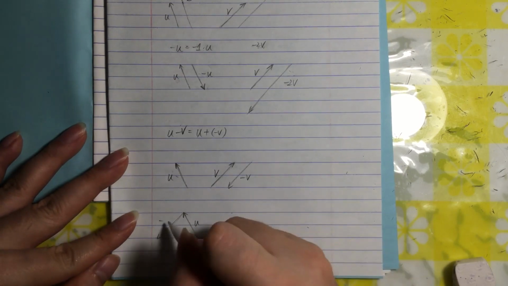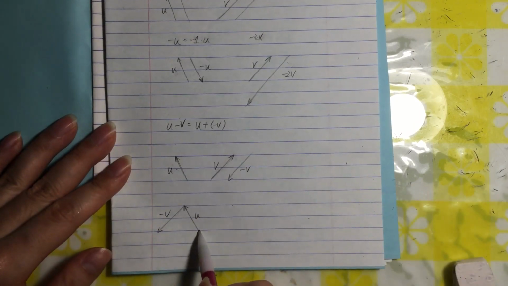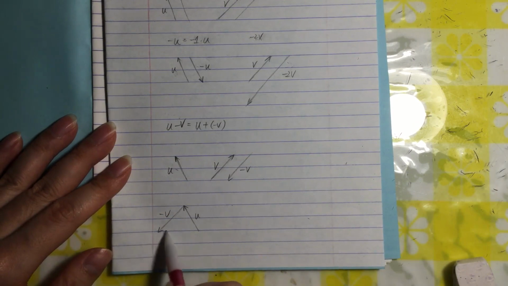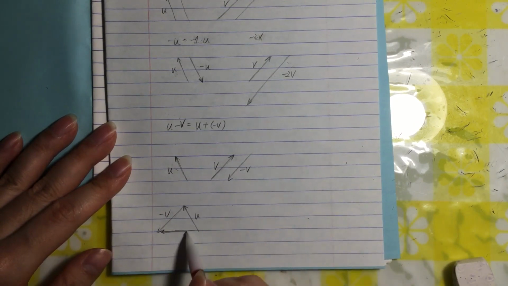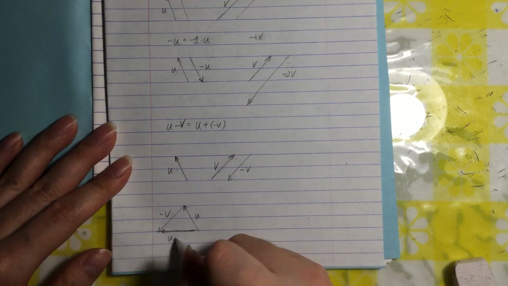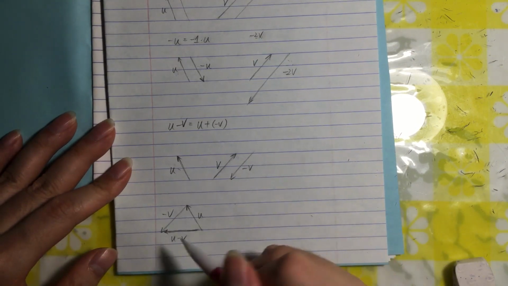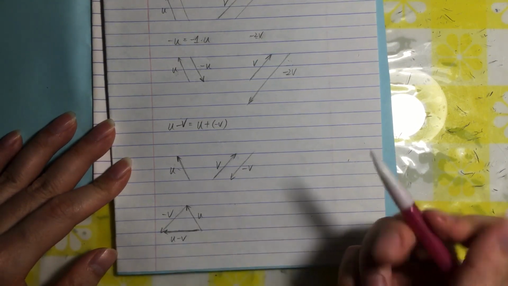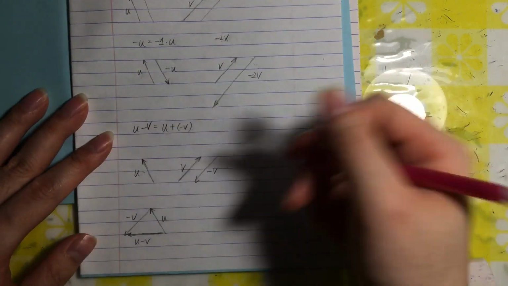That's the vector negative v. Connect the initial tail and the final head. That's the vector u plus negative v, which is u minus v. That's how we subtract vectors.